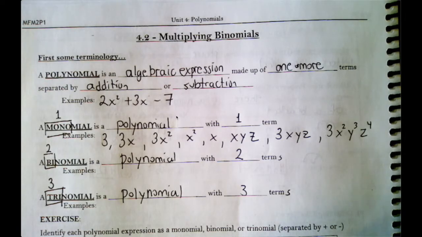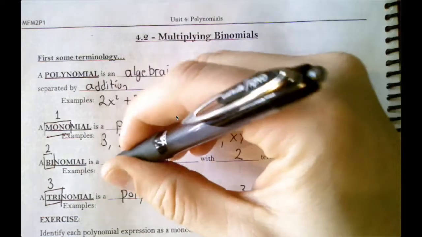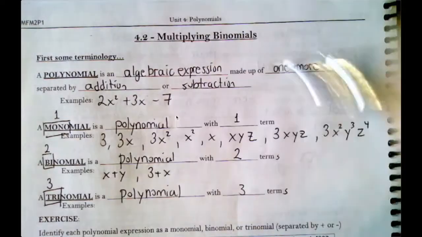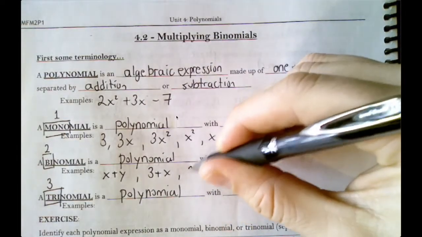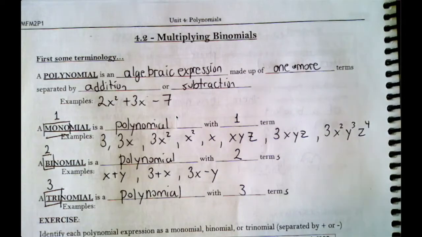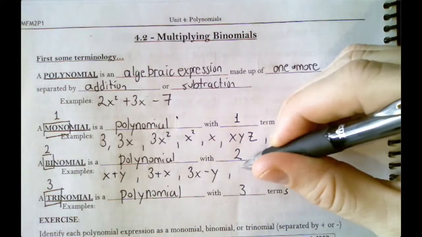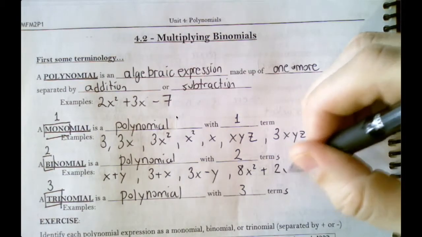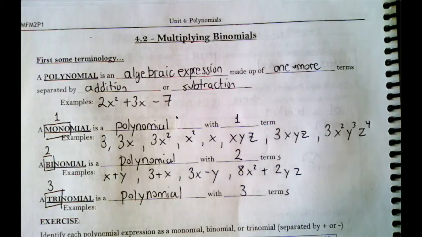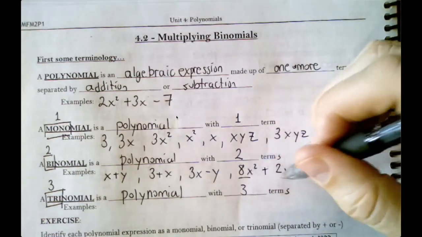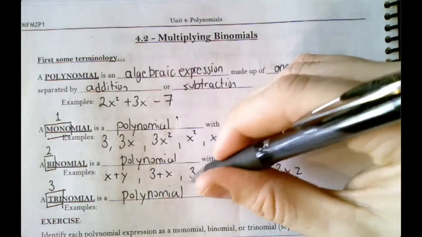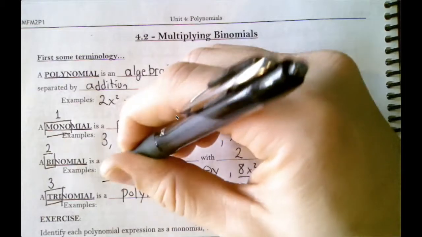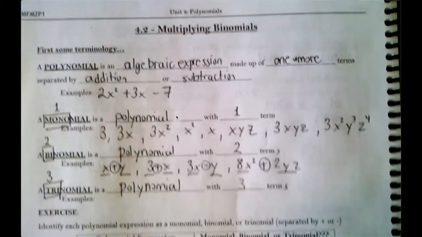A binomial is when you have two terms that are broken up, like x plus y, or 3 plus x, or 3x minus y, or 8x squared plus 2yz. We have two separate terms with a sign in the middle. 1, 2, sign. 1, 2, sign. 1, 2, sign. They're all broken up.